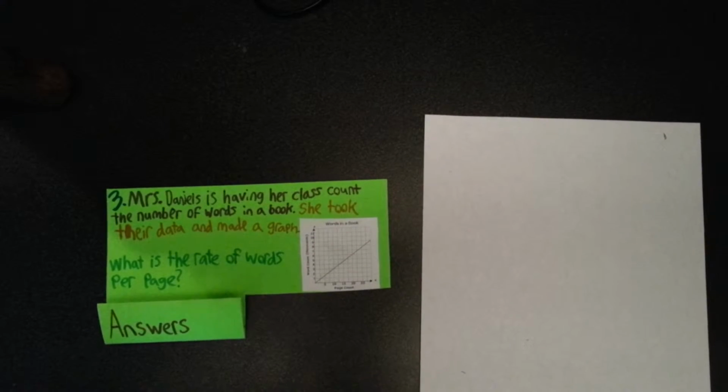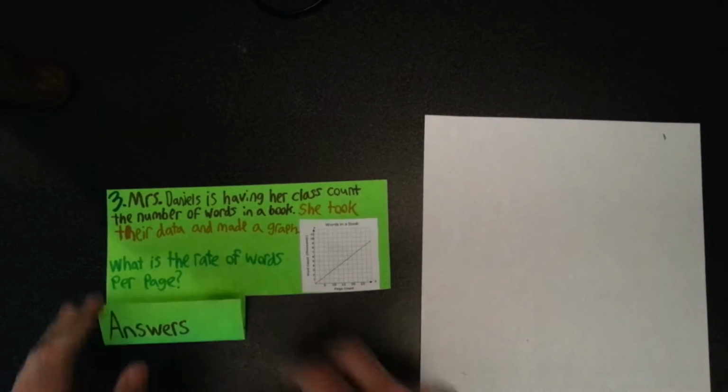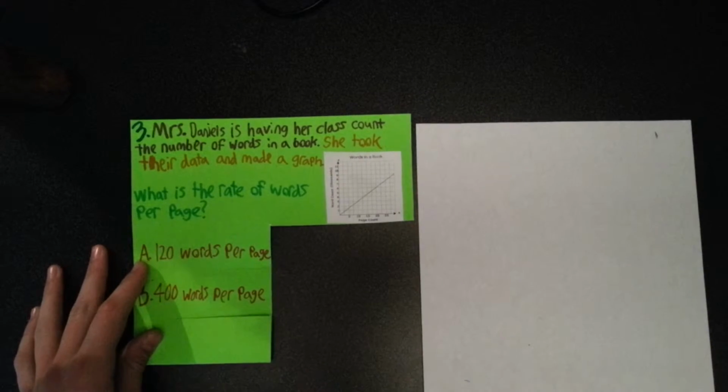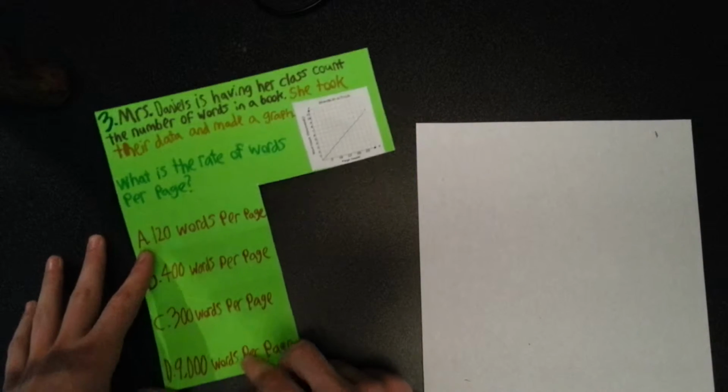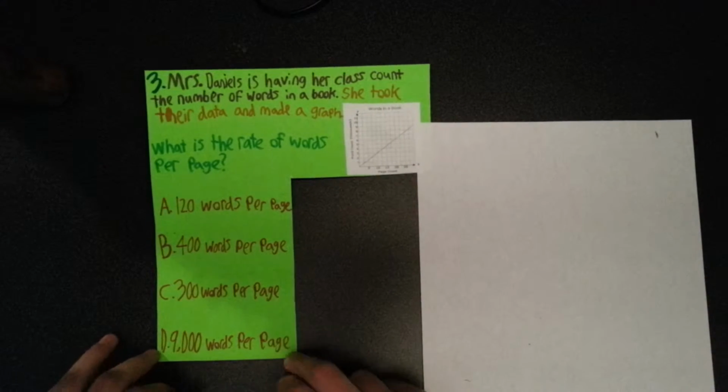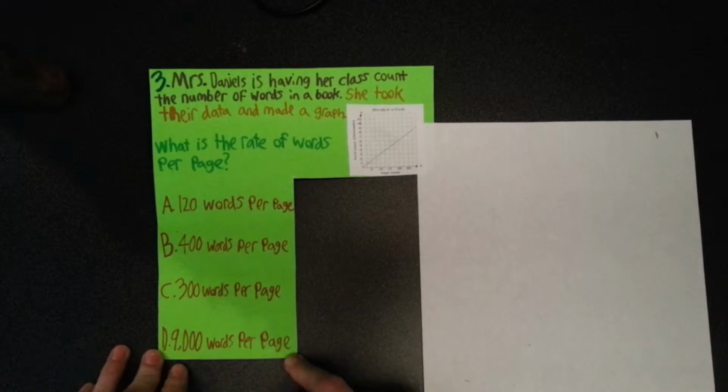Mrs. Daniels is having her class count the number of words in a book. She took their data and made a graph. What is the rate of words per page? Is it A. 120 words per page, B. 400 words per page, C. 300 words per page, or D. 9,000 words per page?